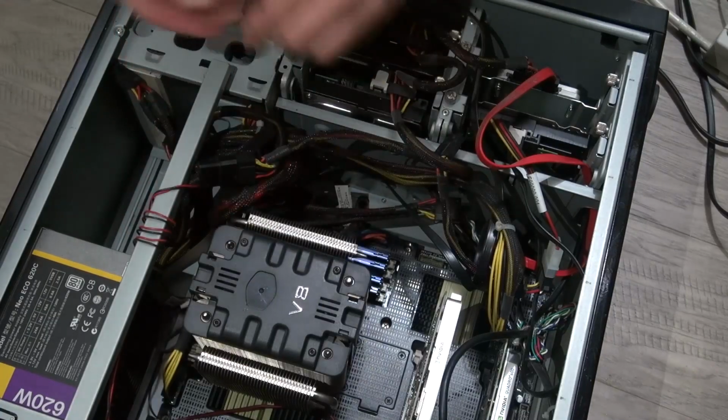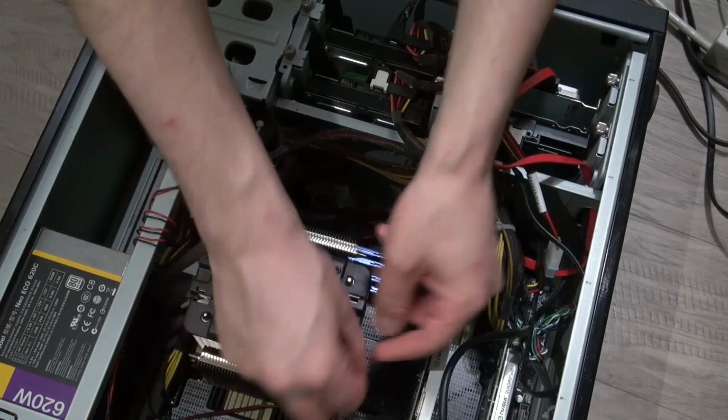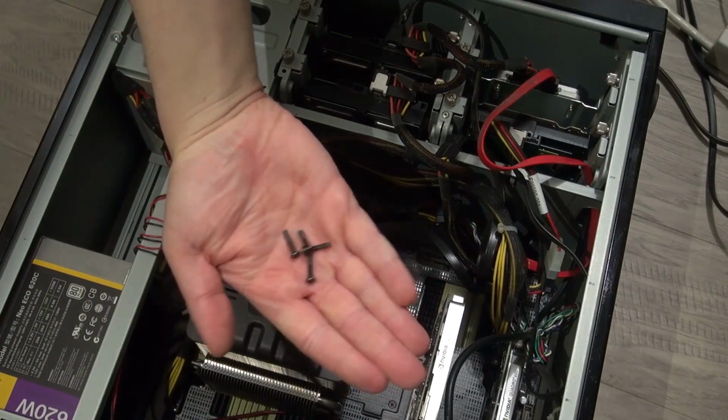Next, I'm going to take this Allen wrench, which is a torque size 8, and I'm going to go ahead and open up the CPU cooling device. And I'll simply unscrew all 4 screws. And there, all 4 screws are now removed.